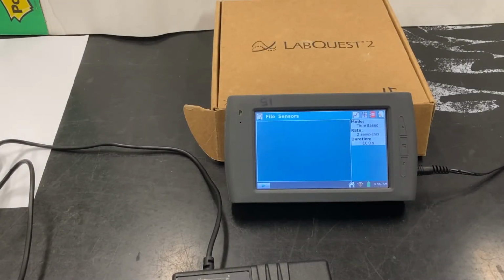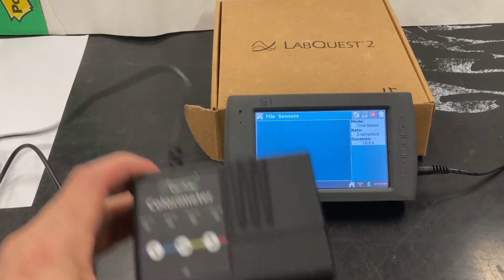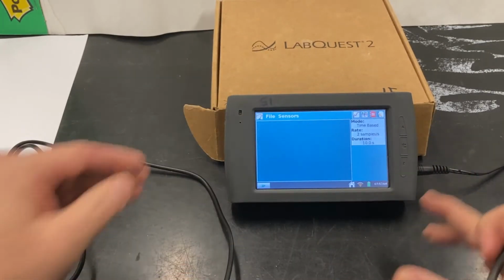All right, so we need to set up our LabQuest. So for starters, I'm going to take our colorimeter and plug it into channel 1.